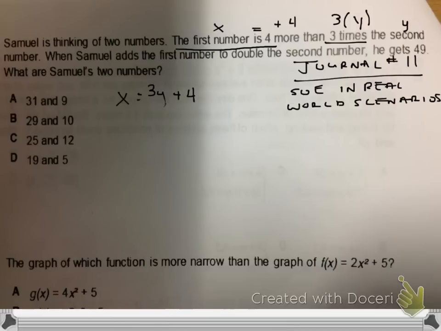Then it says when Samuel adds the first number, again the first number was x, to double the second number. Add means plus. Double means 2 times something, so double the second number, y. So it's x plus 2y. He gets, means equals, 49. So what are the two numbers?